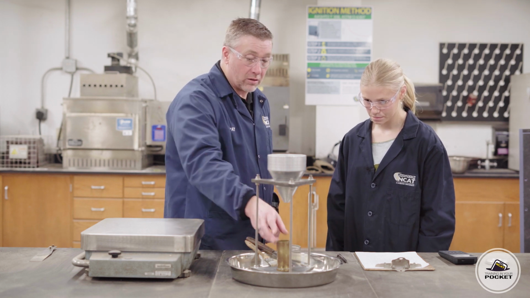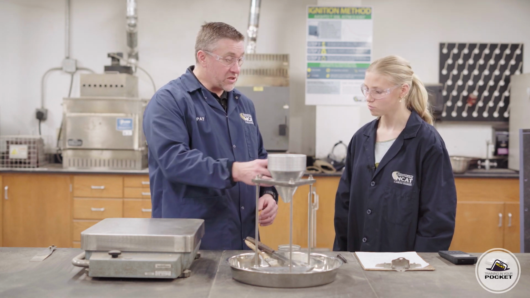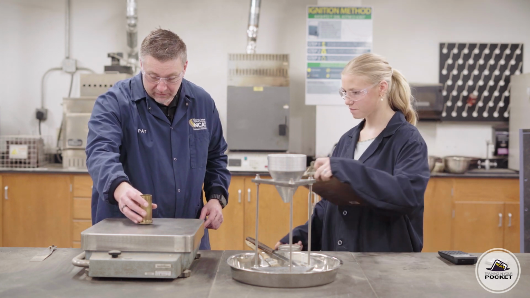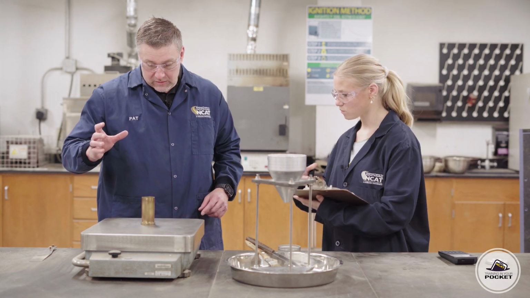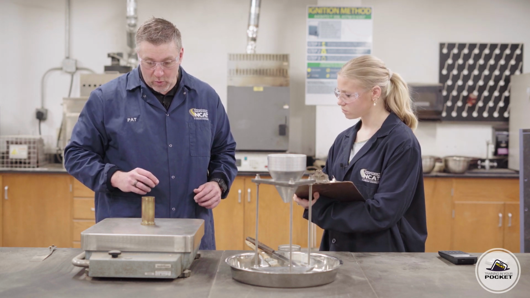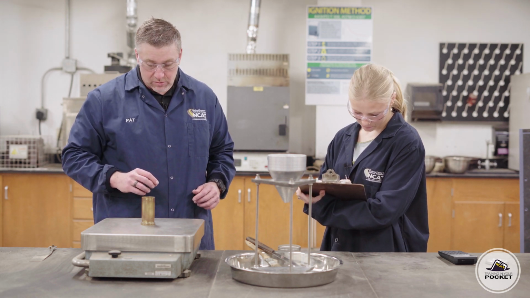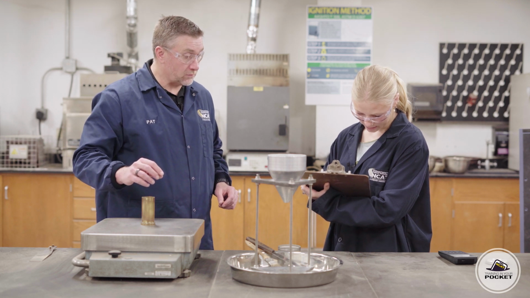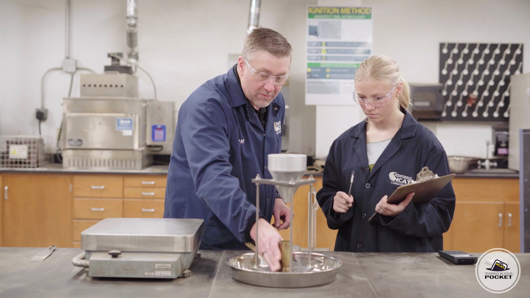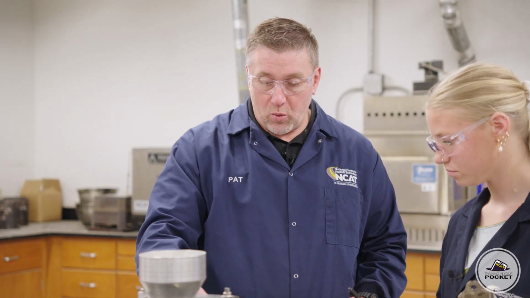So let's start out by getting a tare weight of our cylinder. I'm going to set that on the balance. Let me tare it out first. It looks to me like we have a tare weight of 186.1 grams. Okay, write that down. Got it. Next I'm going to place it in the frame here, and we're going to pour this sample in there.